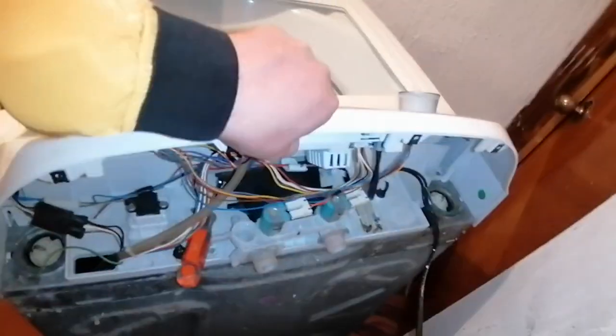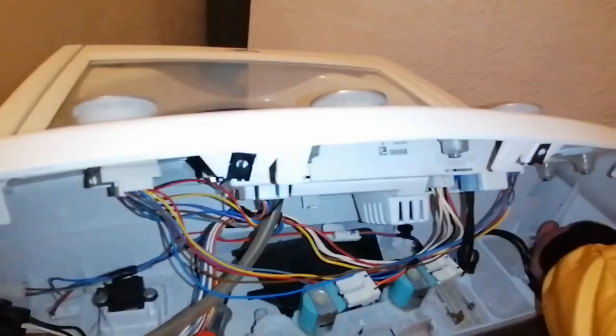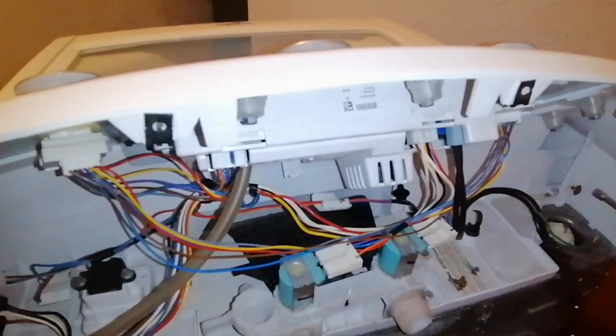Well, let's proceed anyway to put the lid on, the same, from the front to the back. It is pulled, lowered, we put the screws in and that's it. Remember, never try to disconnect anything, don't forget that.